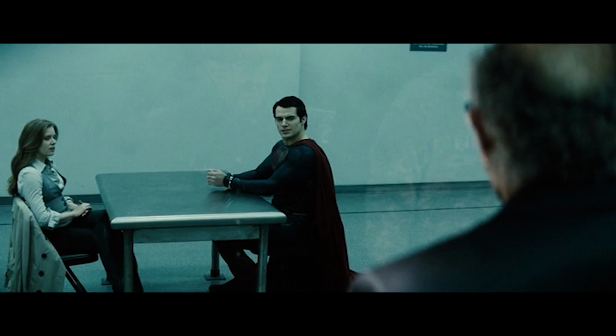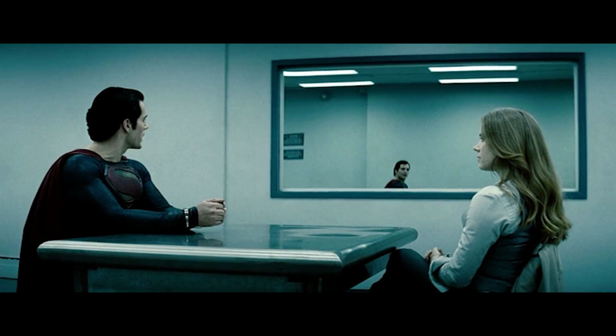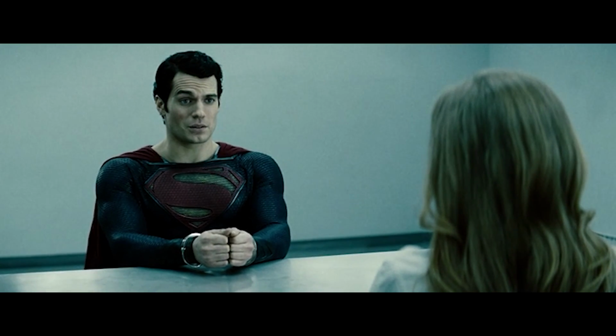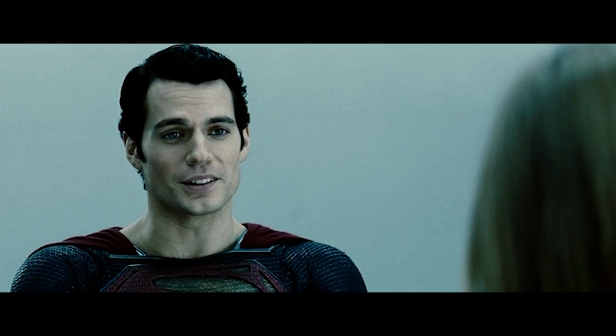This feeling is echoed not just in the visual style and the stilted dialogue, but even in the use of Superman's symbology itself. What's the S stand for? On my world, it means hope.